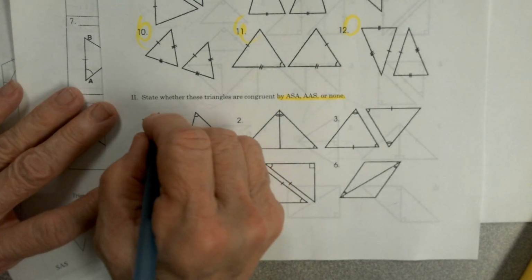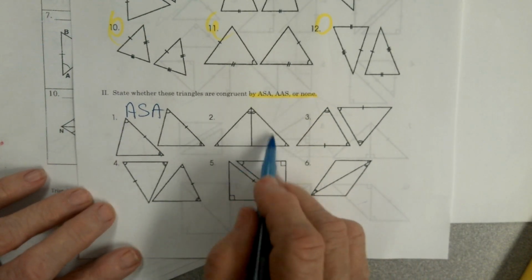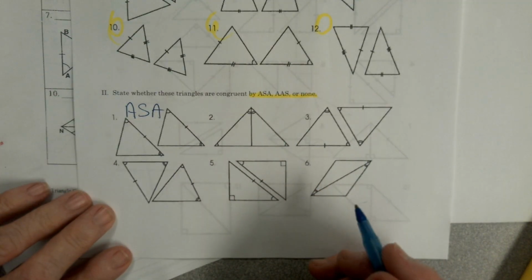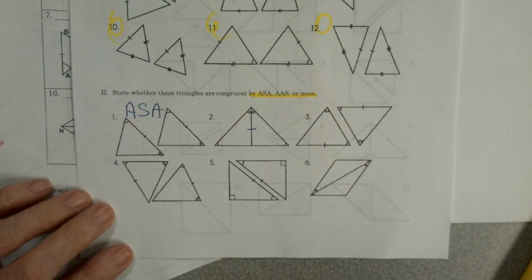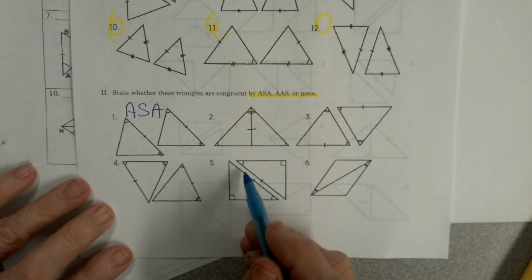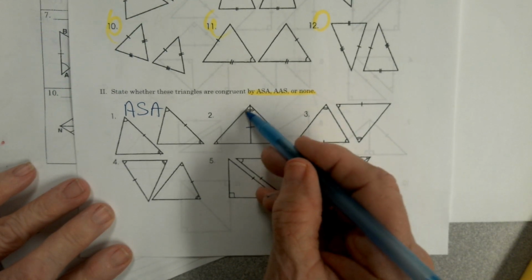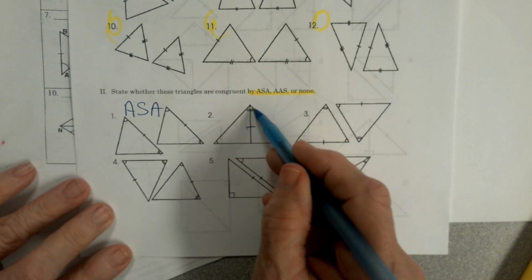Angle, side, angle. On number 2, what can we say is congruent? The middle segment. So I'll just put 1 here. Who thinks they know what this one is? Angle, then it goes to another angle, then it goes to the side. Angle, angle, side.